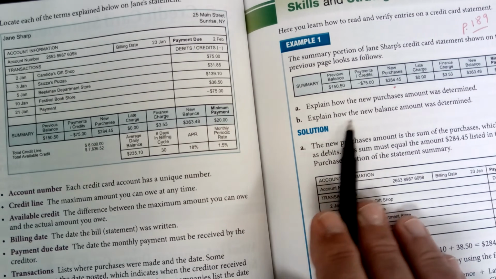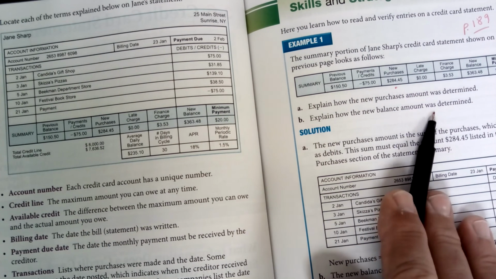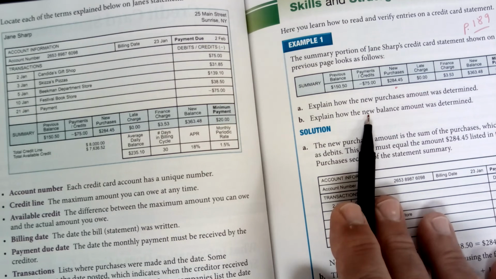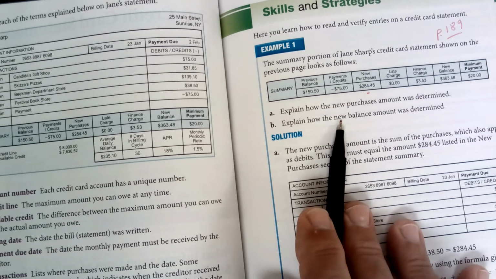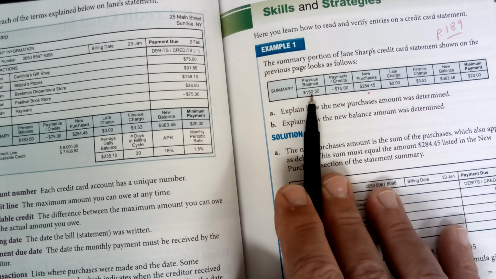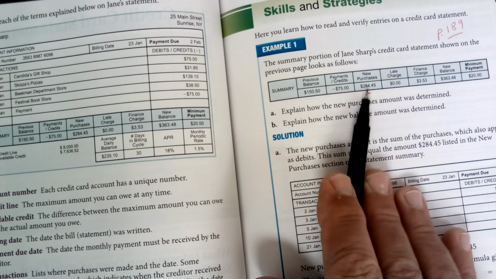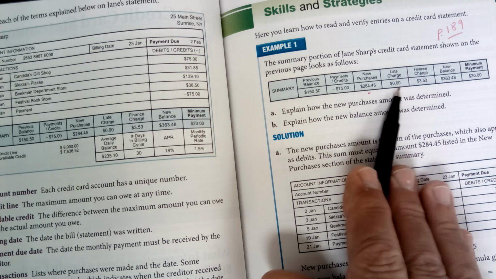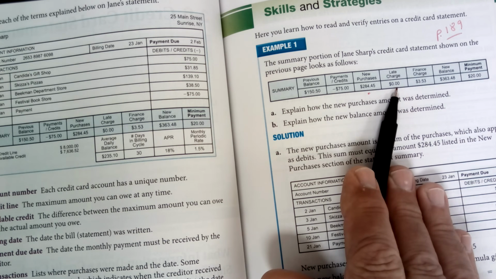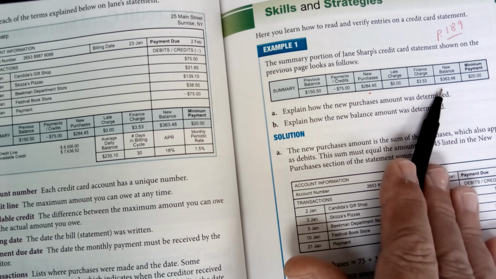Explain how the new balance amount was determined. Well, the new balance would be the previous balance, whatever you owed before, minus any payments or credits, plus your new purchases, plus any late charges if you have any, and then your finance charge you have to pay. And that's how they get that.